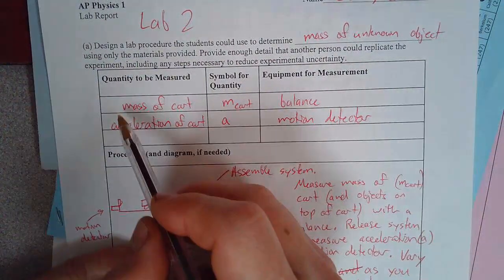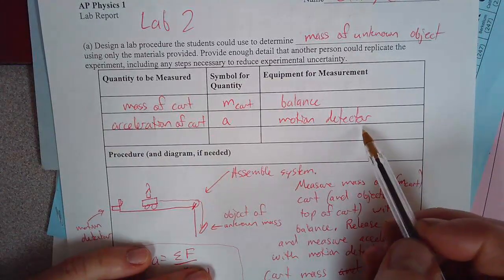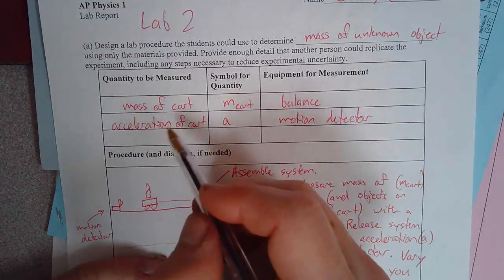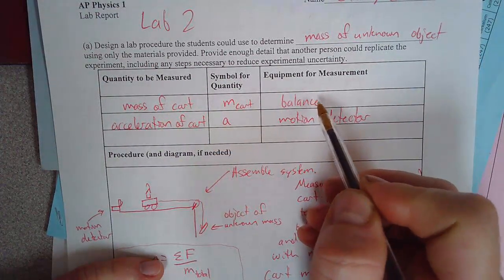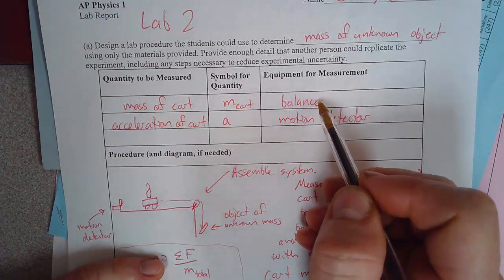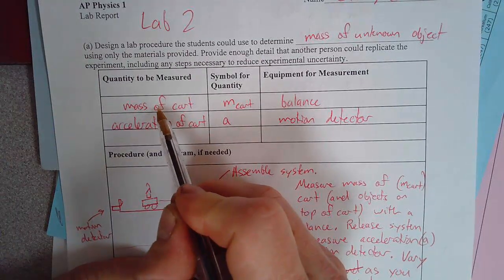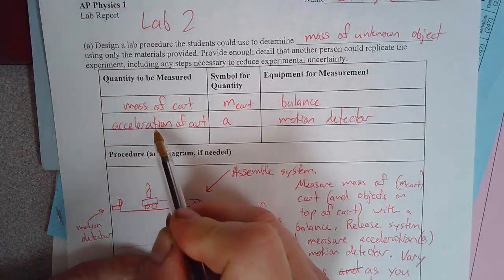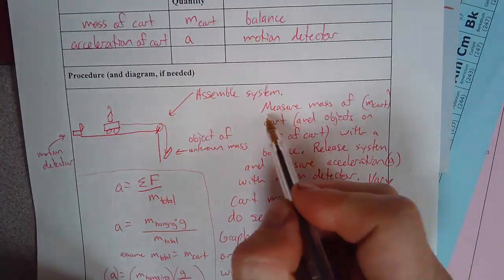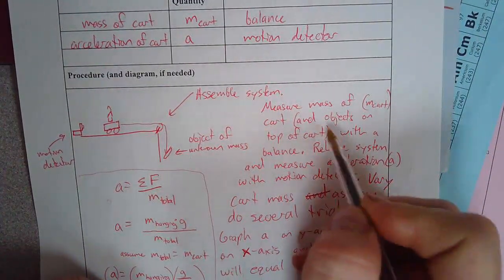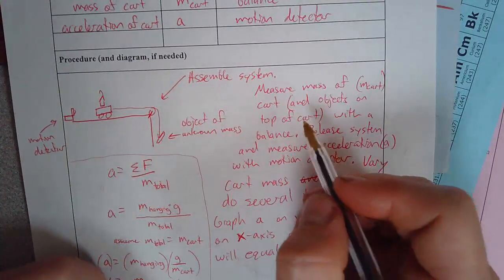The first thing here doesn't exist on the current version of the exam, but it's not a bad habit to be in: tell what I'm going to measure and what I'm going to measure it with, because that is one of the things you get points for. Something like, I'm going to measure the mass of the cart with the balance, and I'm going to measure the acceleration of the cart with the motion detector. So you'll just have a place to write that procedure down.